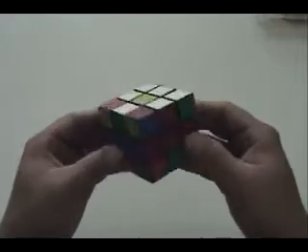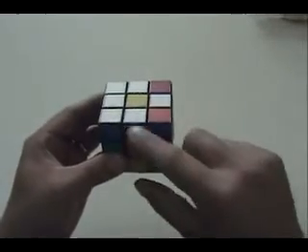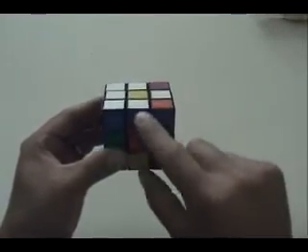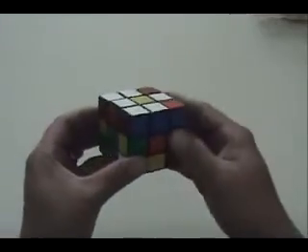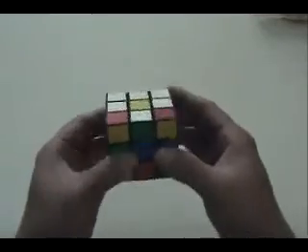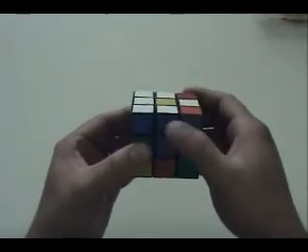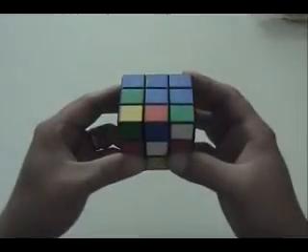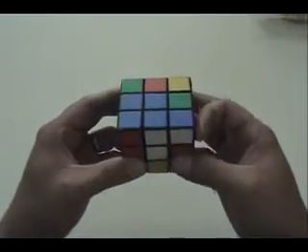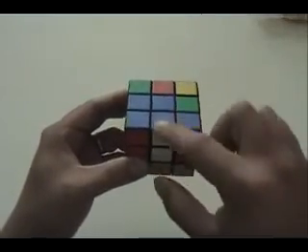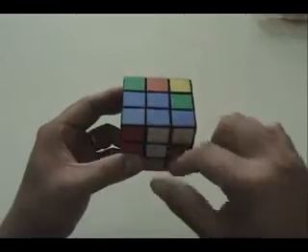look at the side. See, here we have the white blue piece. You're going to line this blue up with the blue center. Here's the blue center. So we'll rotate the top layer over. Now they are lined up. So all you do is turn the front face 2 times to the bottom. See that? Blue is lined up with blue and white is lined up with white.